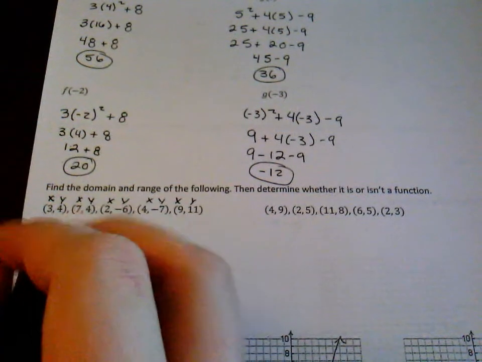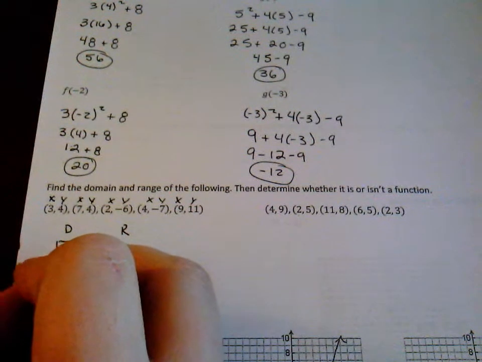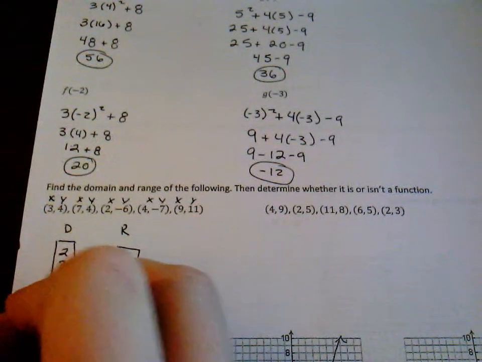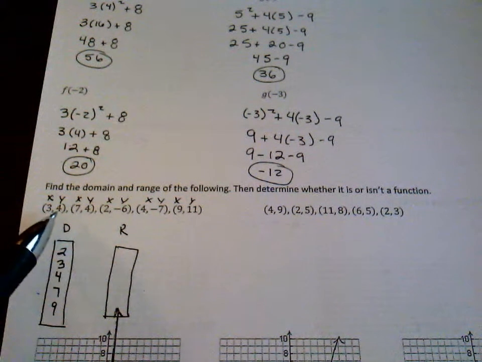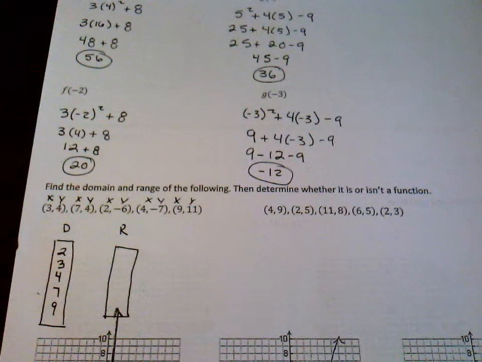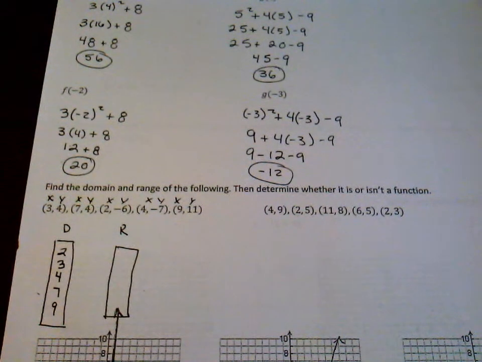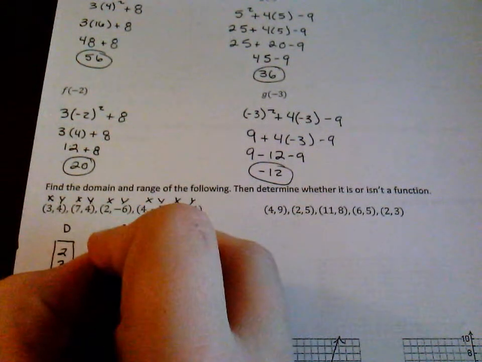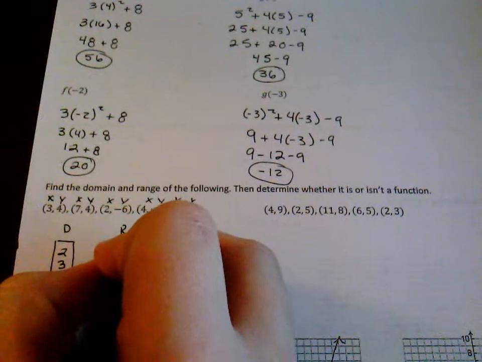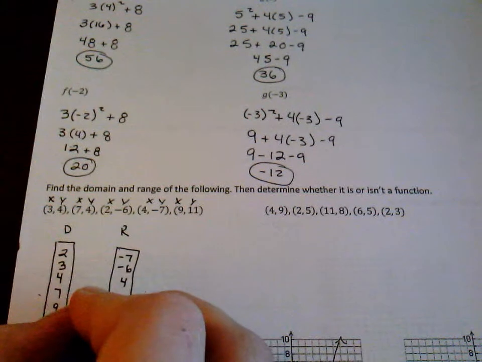The smallest number is a 2. Then it goes 3. Then it goes 4. Then it goes 7. Then it goes 9. The Y's, the range is the same way. We list least to greatest without repeating. 4, 4, -6, -7, 11. Well, the 4's repeat, so I'm only going to write the 4's once. So the smallest number is -7, then -6, then 4. Remember, I don't write the second 4, and then 11.